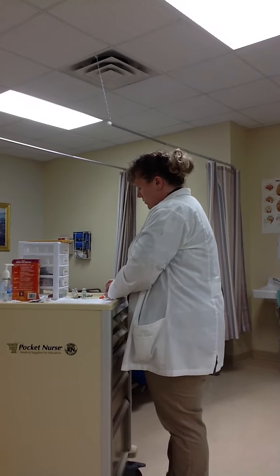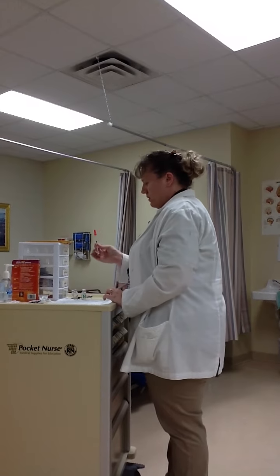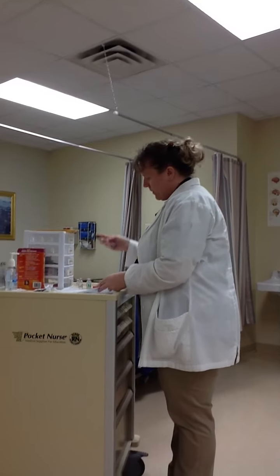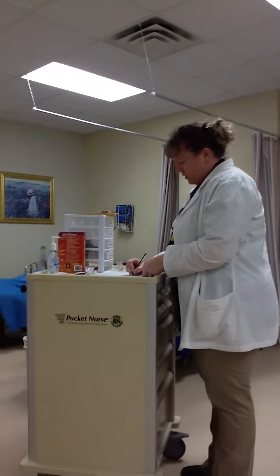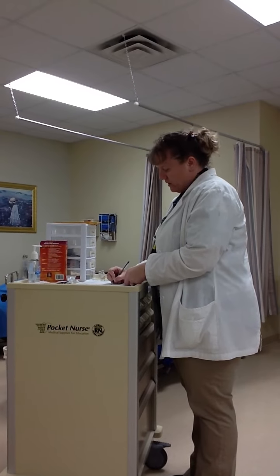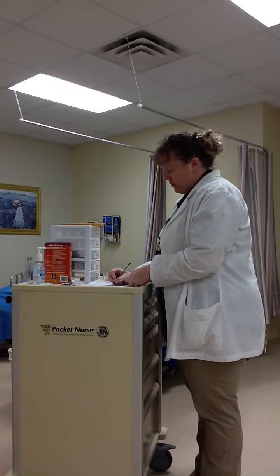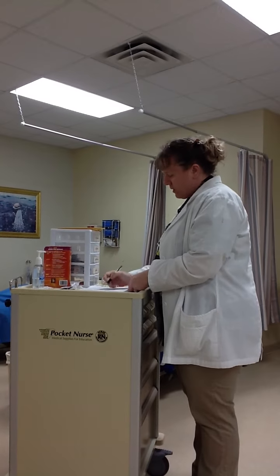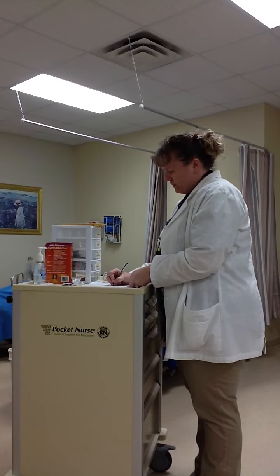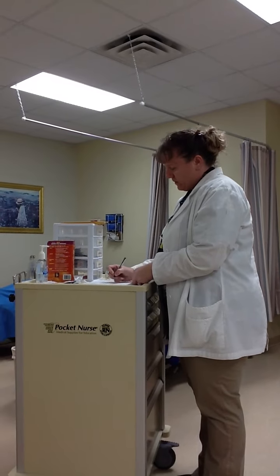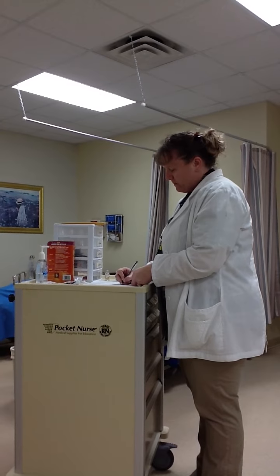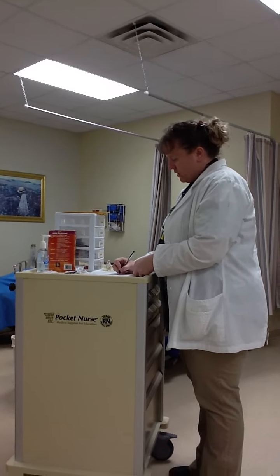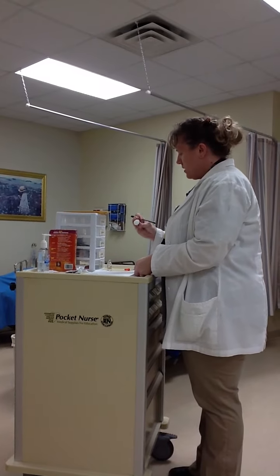With it laying down, I will recap that and set it. I'm also going to make my label. I'm going to show regular insulin, 4 units. That expires December of 12. And I'm also going to show NPH, 24 units, which expires in 2020.